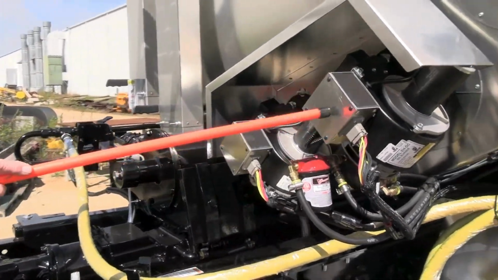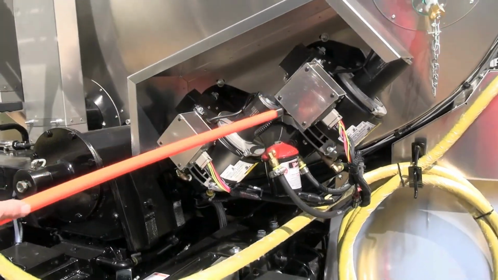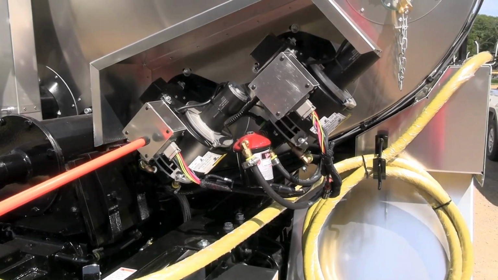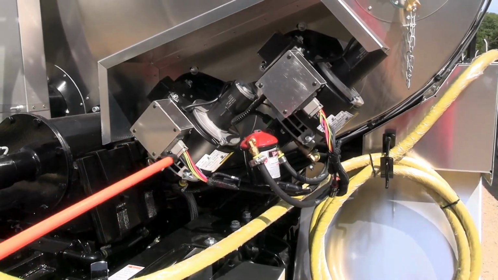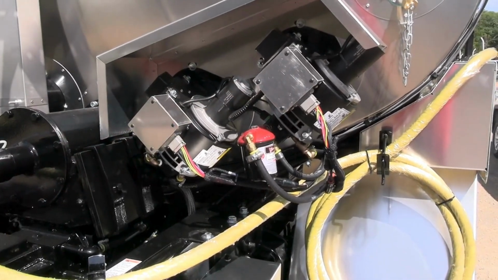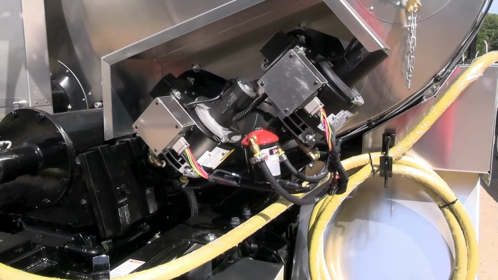This unit's equipped with diesel burners. These are Wayne burners. We've used Beckett's at some point years ago also. We've had some updates to wiring and stuff on these burners, but these are the latest and greatest diesel burners that we offer.